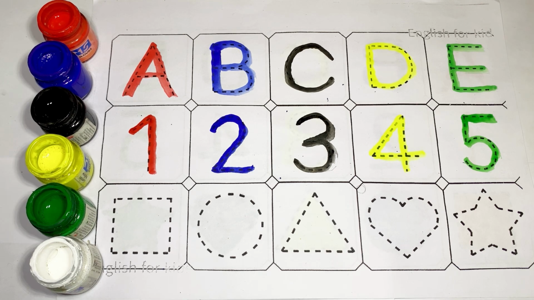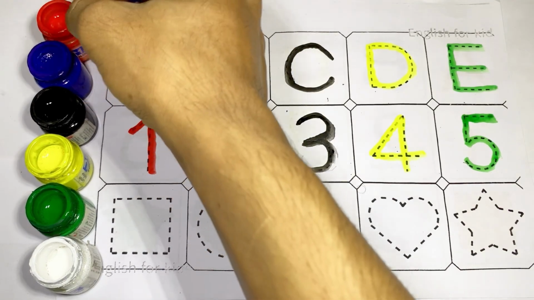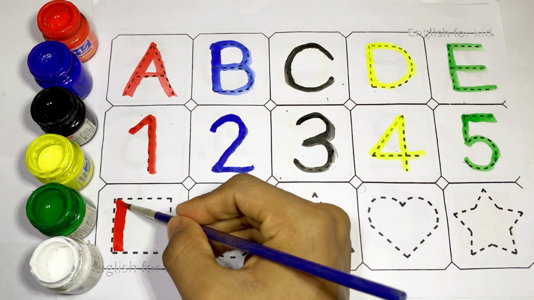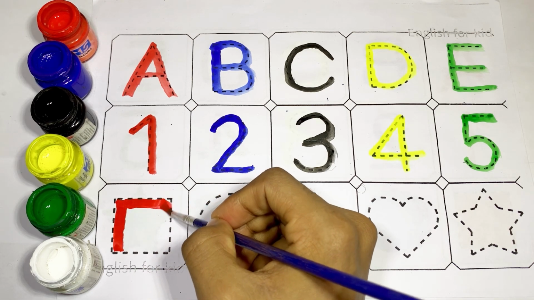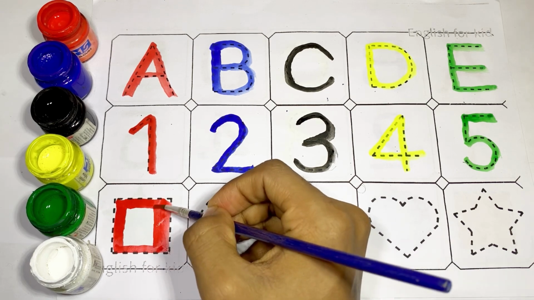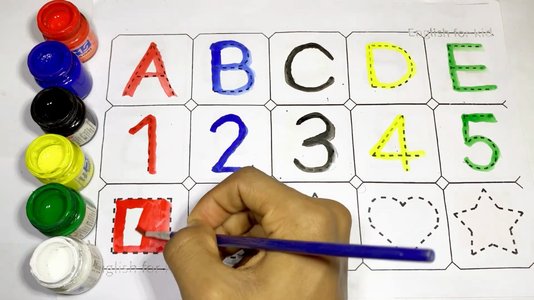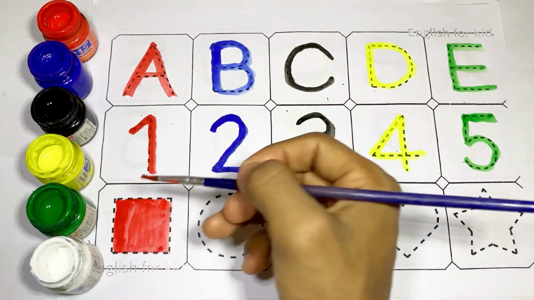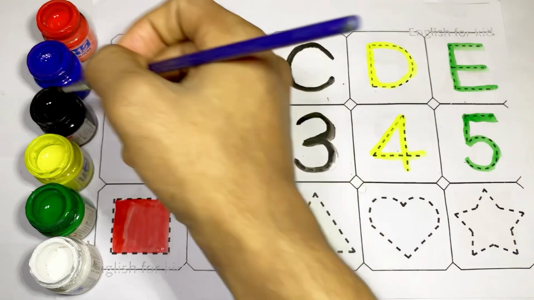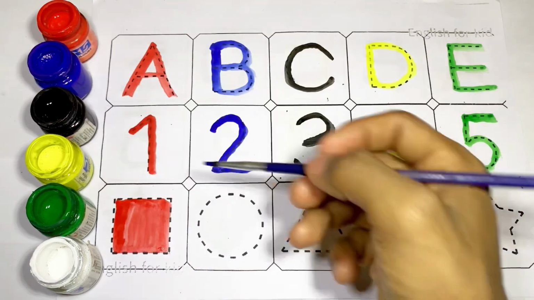The shape of square, and here is red color. It's not a circle. The shape of circle, and use blue color.